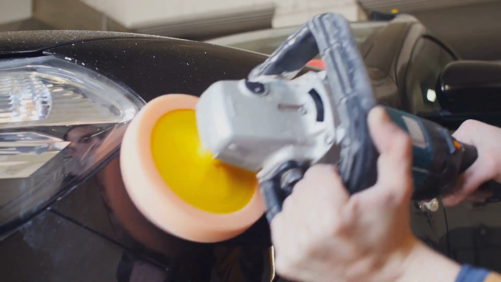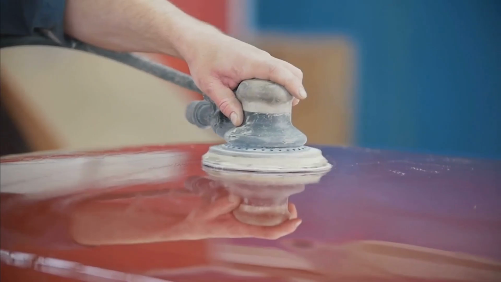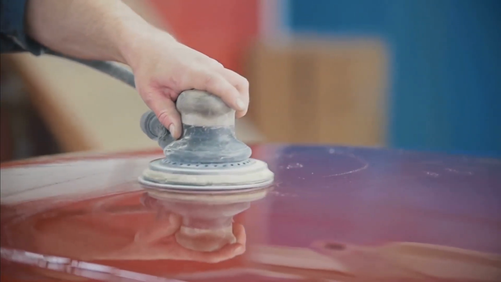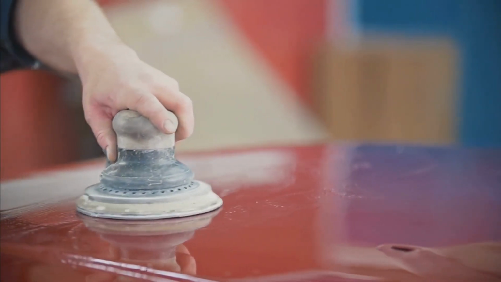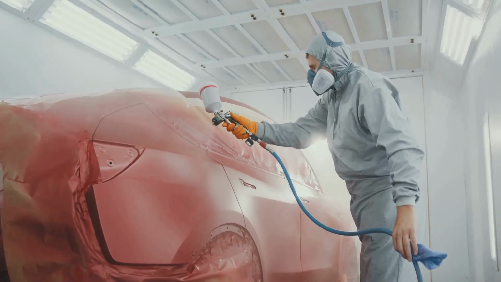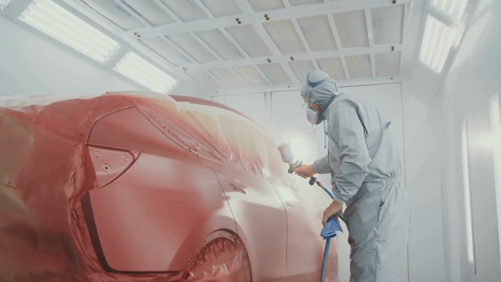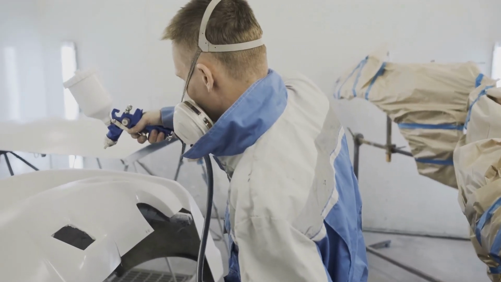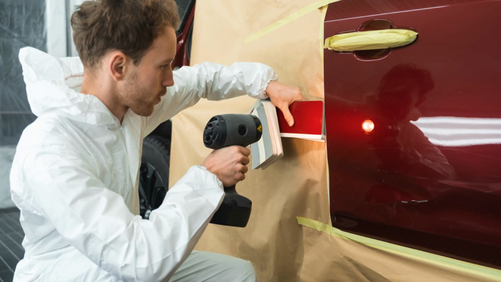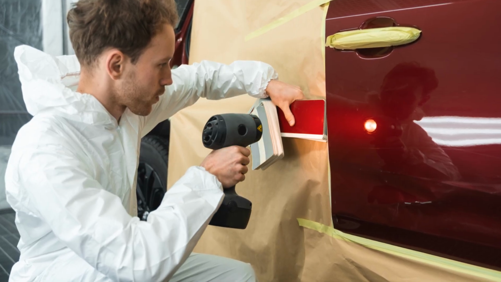Next, professional paint correction. This method uses multi-stage compounding and polishing with a rotary polisher, restoring shine even on badly neglected paint. Then, repainting the affected areas. If clear coat damage is severe, respraying may be the only option. A professional shop can match the original paint color.